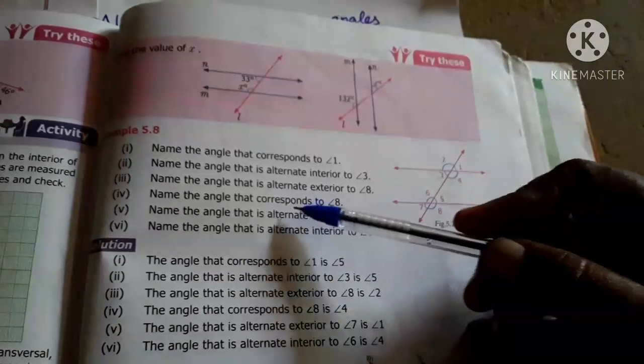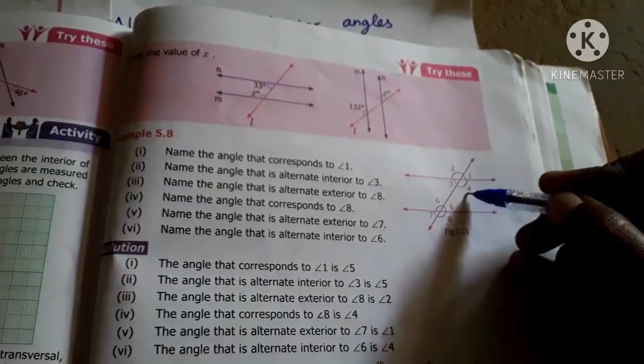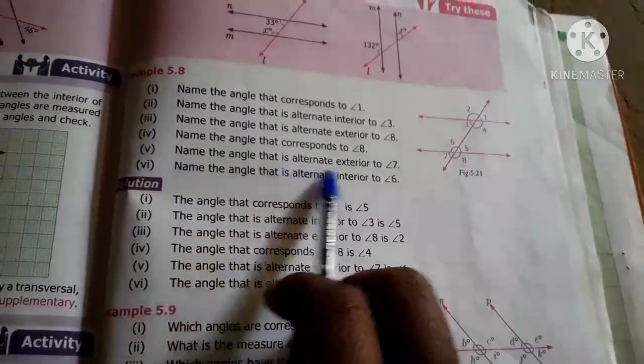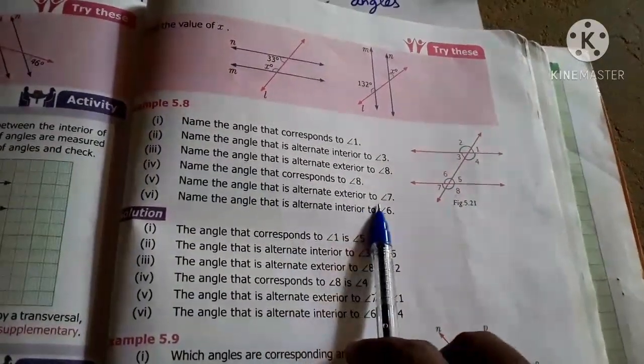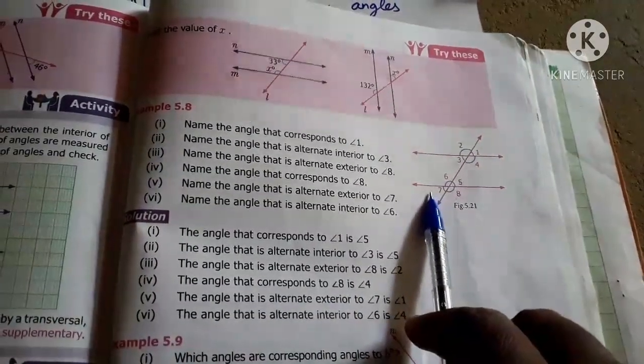Next, the angle that corresponds to angle 8. It's angle 4. Next, name the angle that is alternate exterior to angle 7.